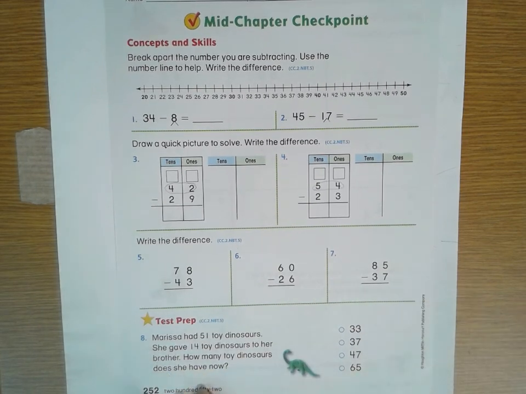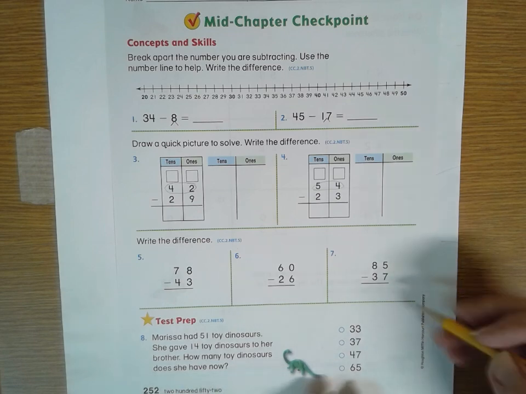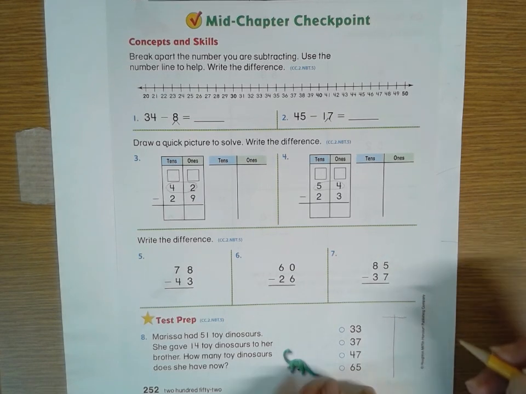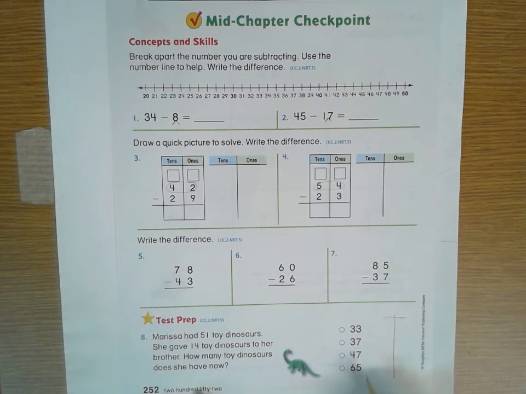And number 8 says Marissa had 51 toy dinosaurs. She gave 14 toy dinosaurs to her brother. How many toy dinosaurs does she have now? So you need to make a T over here and use the numbers from your problem to find the answer. She had 51 and she gave away 14. So how many does she have left? When you complete all of that, your assignment will be done.